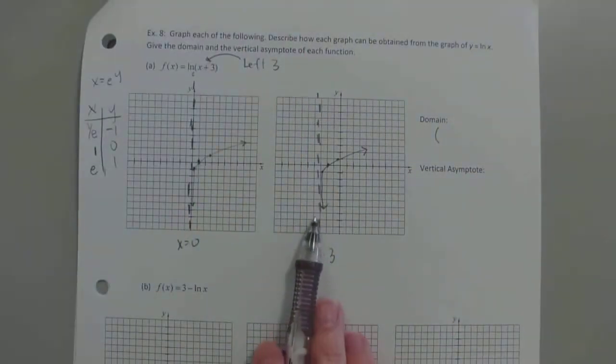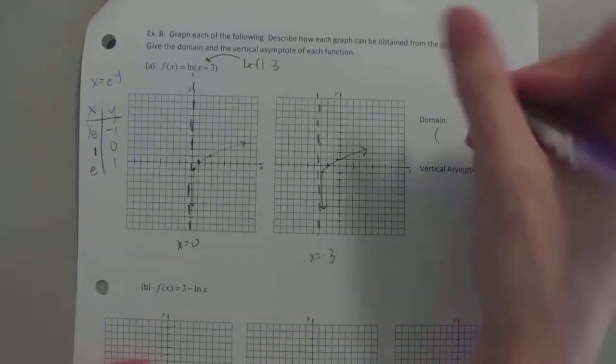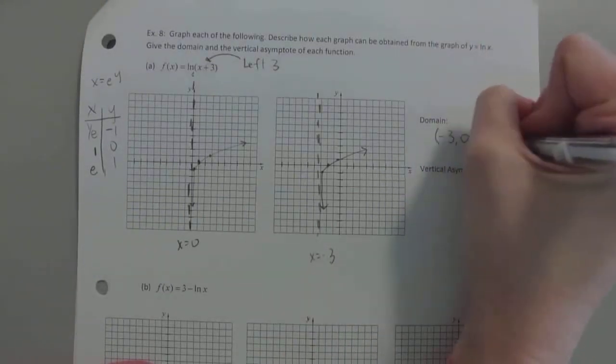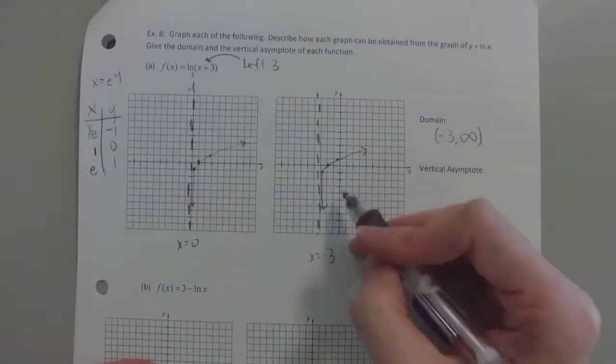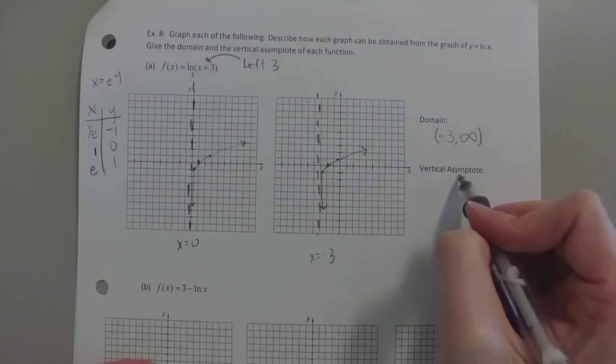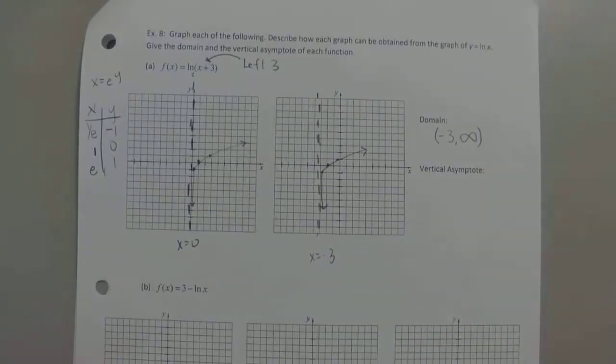But now what's our new domain? -infinity to -3? No, because we can only graph the right side. So what's the furthest left we can go? -3, and then to positive infinity. Yep. So remember, it's what you can graph. We can't go to -3. We can just ride that, and then we can graph any positive x value going in this direction.